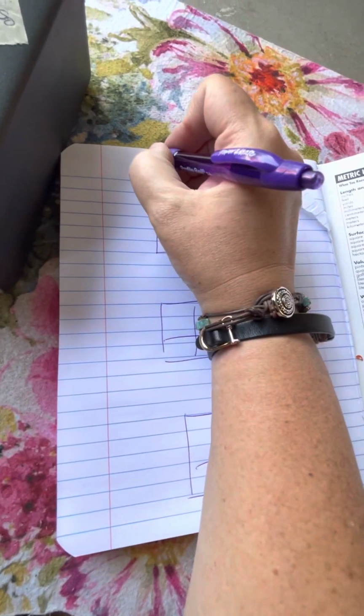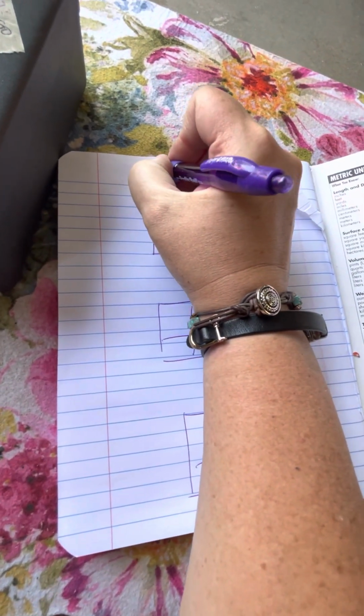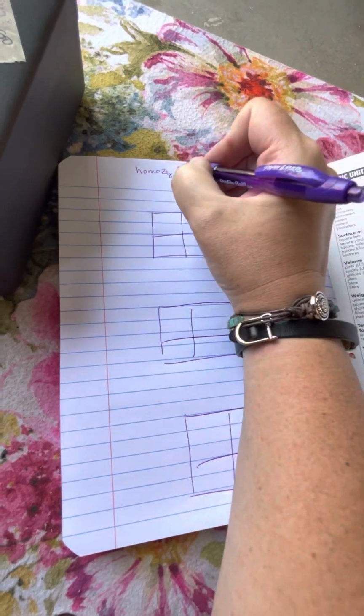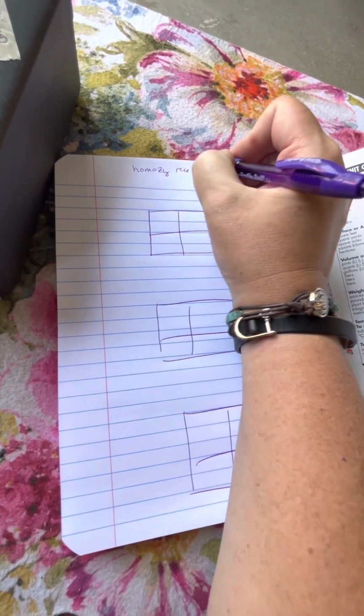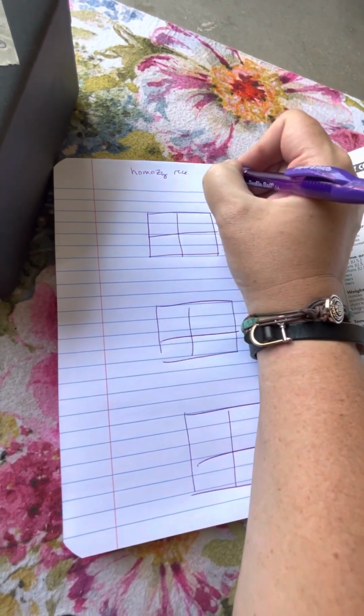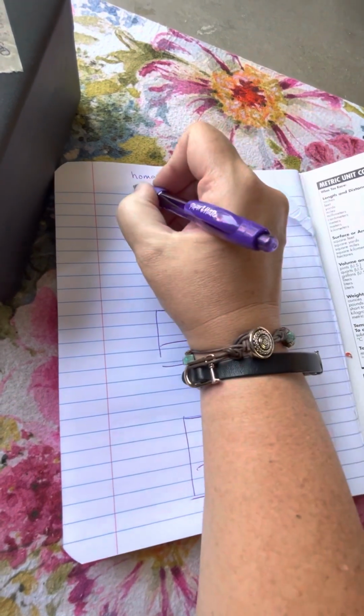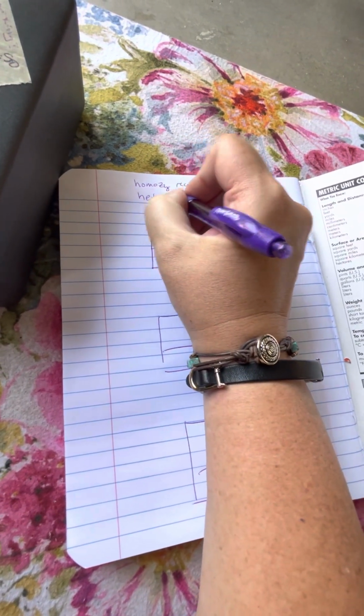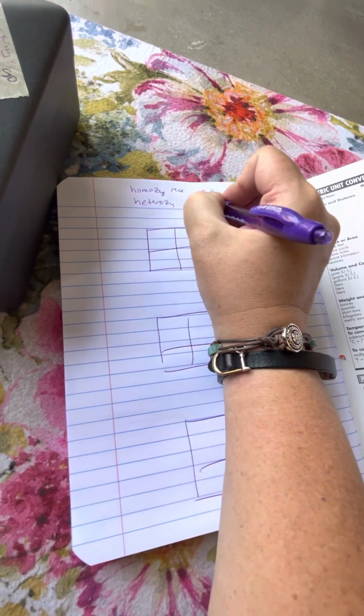Okay, so let's say that I am homozygous recessive, then that would be two of the same of the little guys, okay? And then I could say that I would be heterozygous, so that'd be like big A, little a.